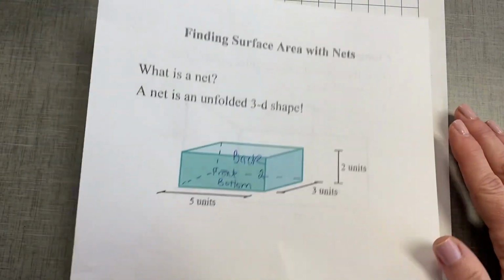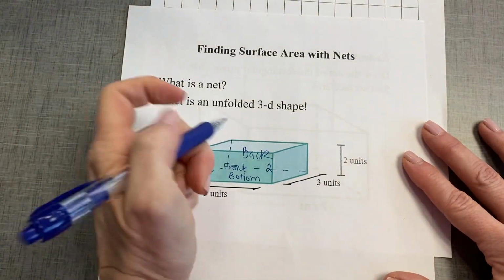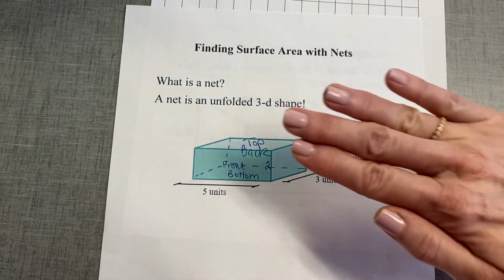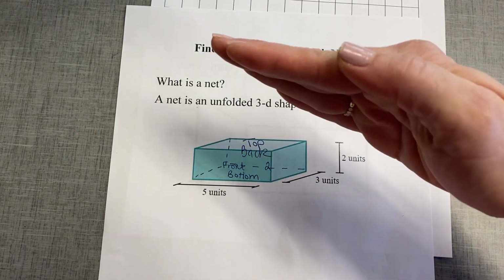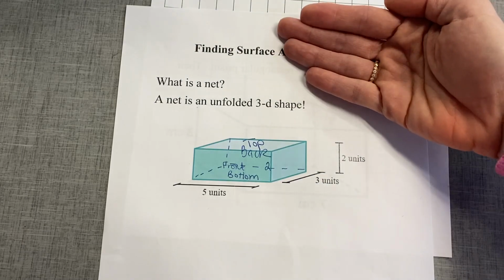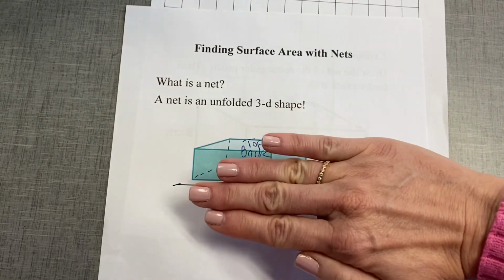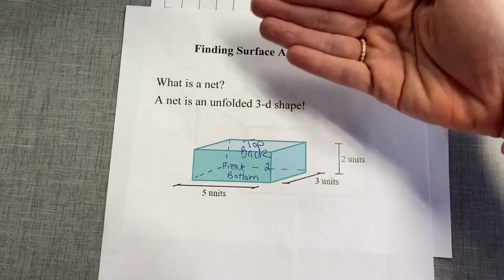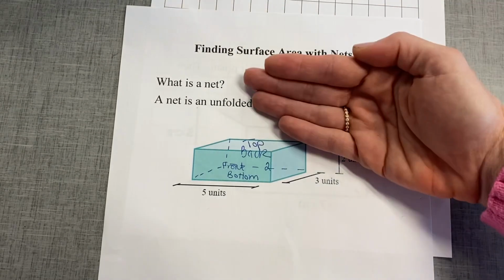And now, if you envision the top, so we have the top here, and that will flip up and then lay back. As we flip the top up and lay back, the back will lay first, and then the top will be above the back.